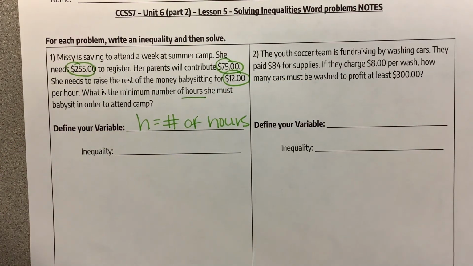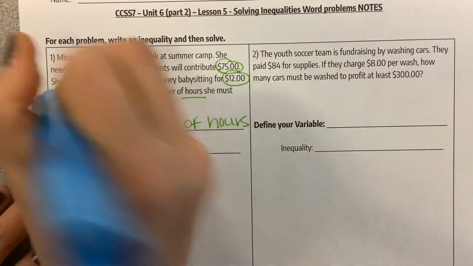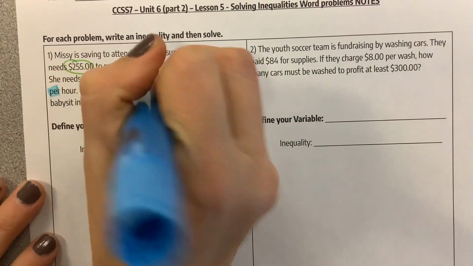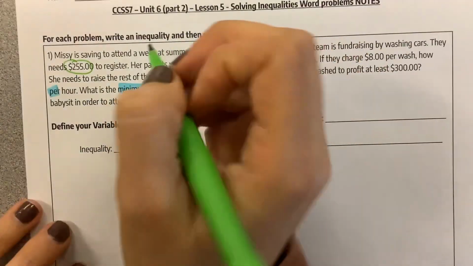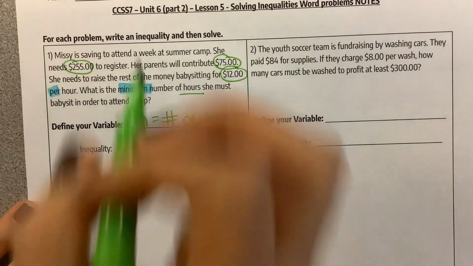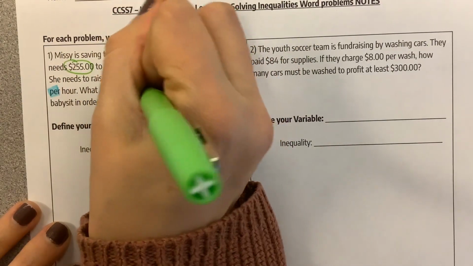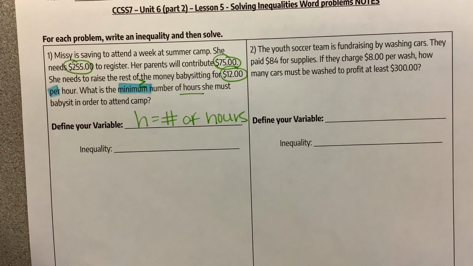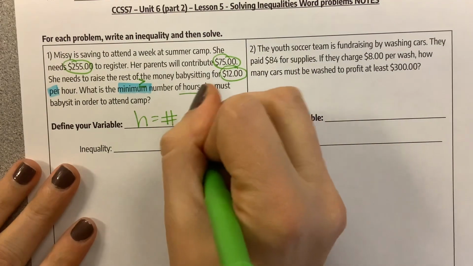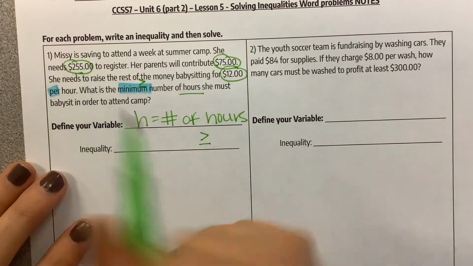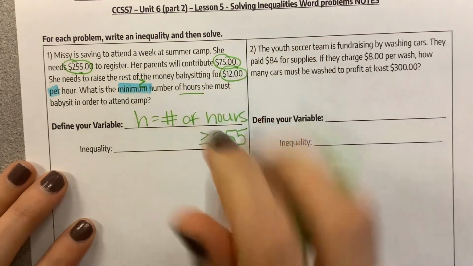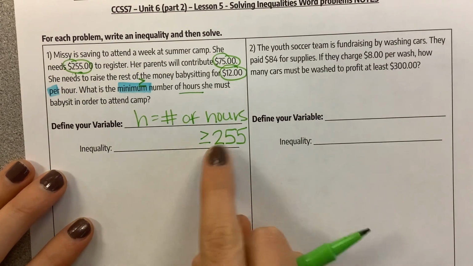For keywords in the problem, I see $12 per hour, and what is the minimum? Okay, so for our inequality symbol, minimum is the lowest amount. So for minimum, we need it to be greater than or equal to that amount. She wants to save that amount minimally or more than that. So my inequality symbol is greater than or equal to. The total amount that she needs is $255. So our amount that she saves has to be greater than or equal to $255.